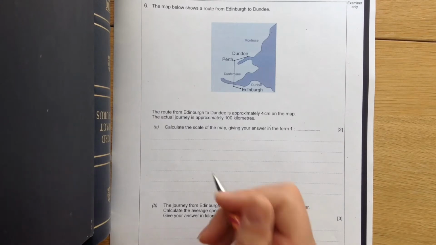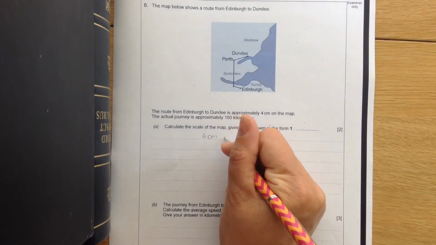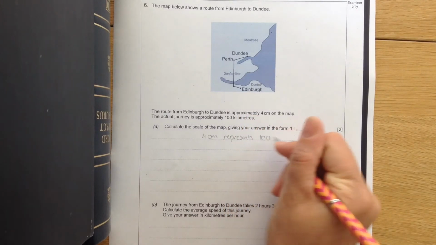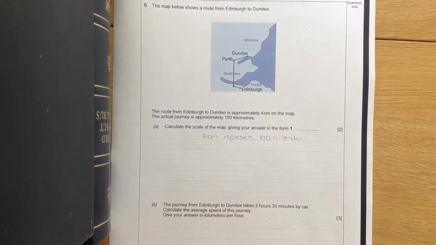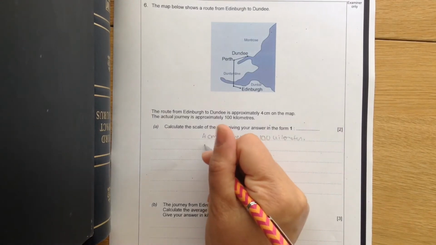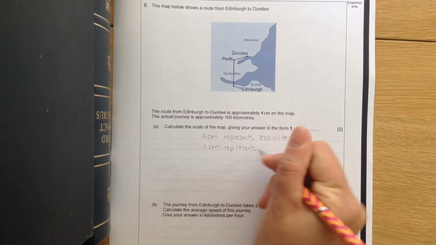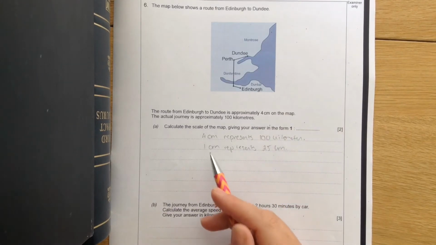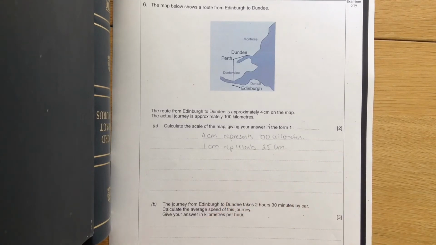Right, there we go then. We know that 4 centimetres represents 100 kilometres on this map. So we know that 1 centimetre represents 25 kilometres. But we've got a mixture of units here, so what we need to do now is change this 25 kilometres into centimetres. Right, so what do we know?